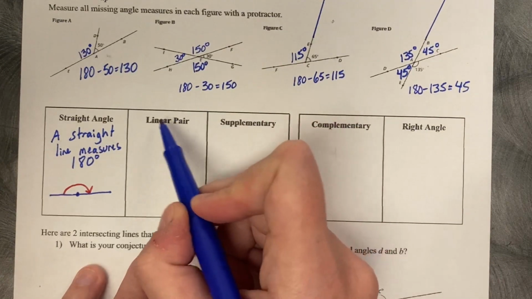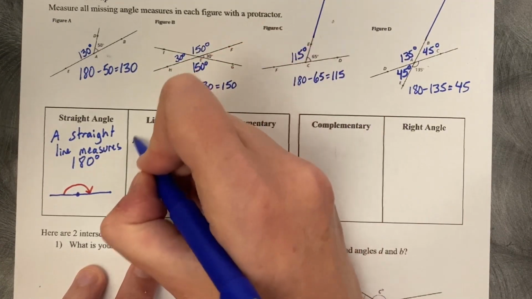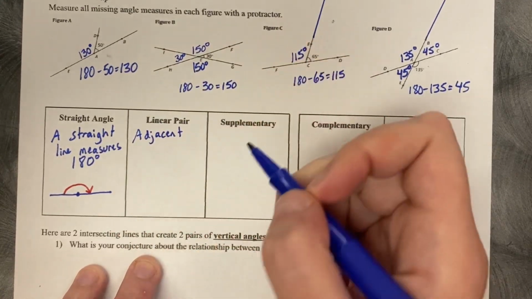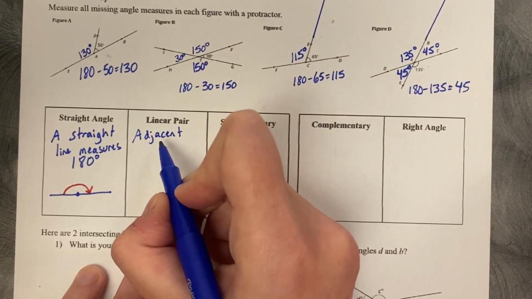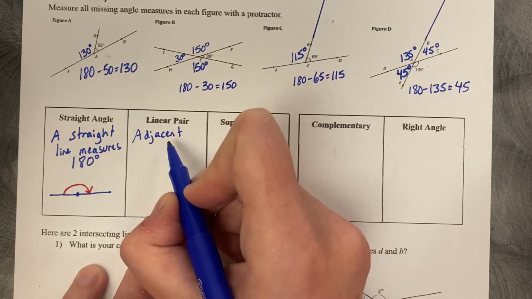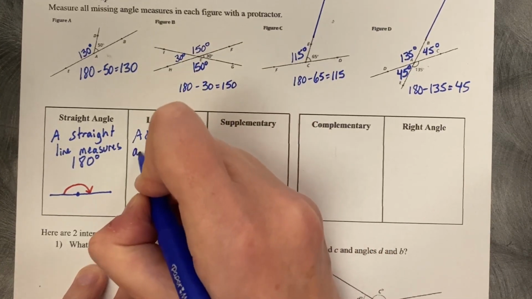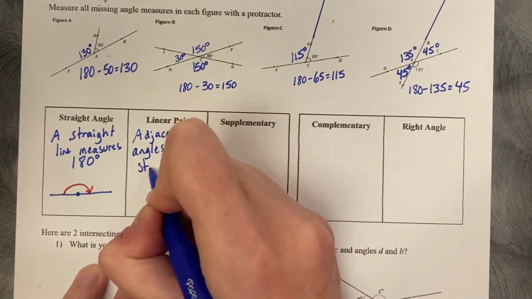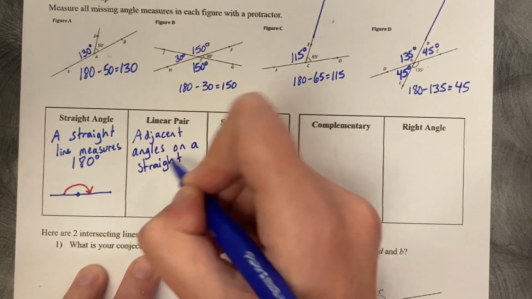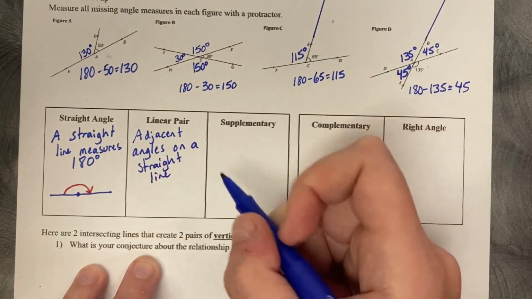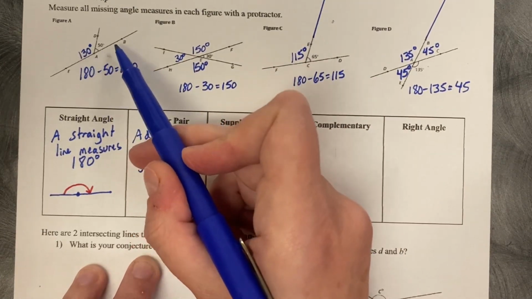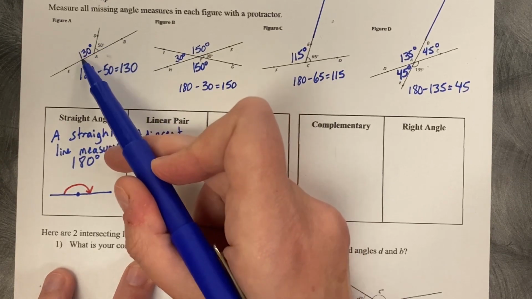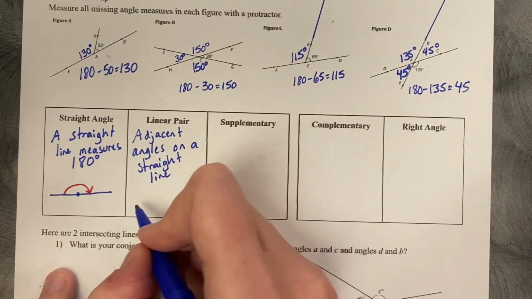Now, very similar to that, a linear pair are adjacent angles. Adjacent means next to each other, so it's going to be two angles that are next to each other and share a ray. Adjacent angles on a straight line. So that's like the diagram right here. These two angles are linear pairs. 130 and 150 are linear pairs.